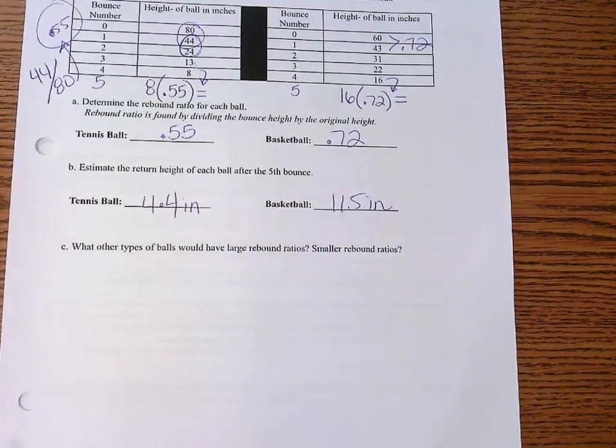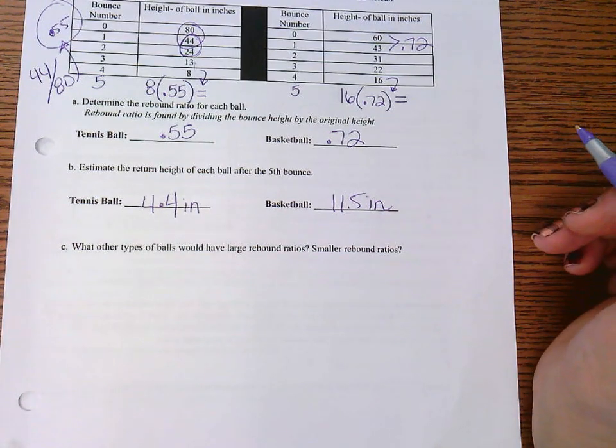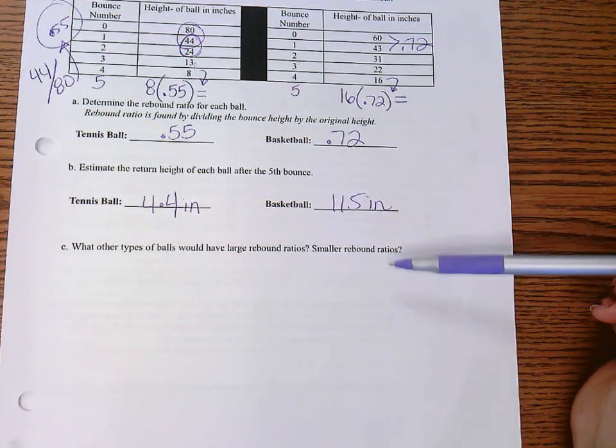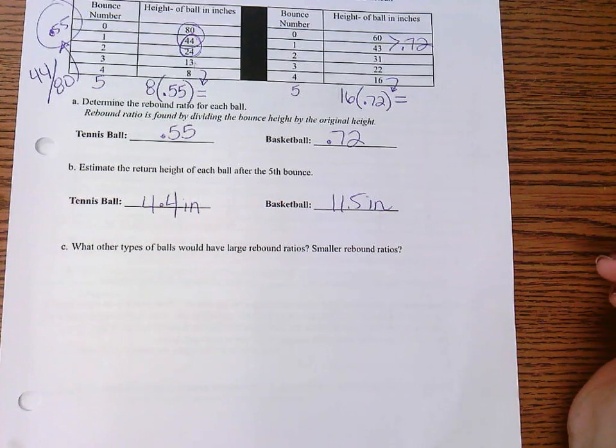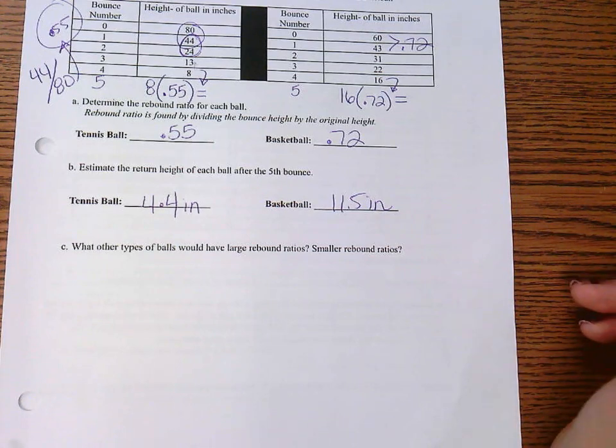And then my last question on this page before we pause for a little bit of break, and then we'll do the back when we come back. What other types of balls would have large rebound ratios or smaller rebound ratios? So some of the different balls you use in sports. What do you think would be bouncier or less bouncy?